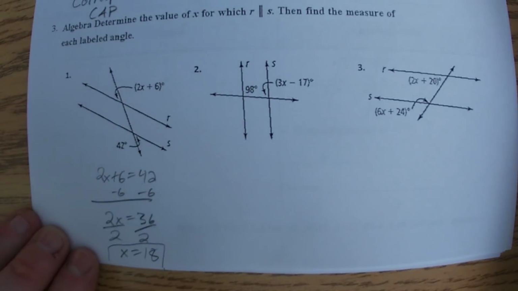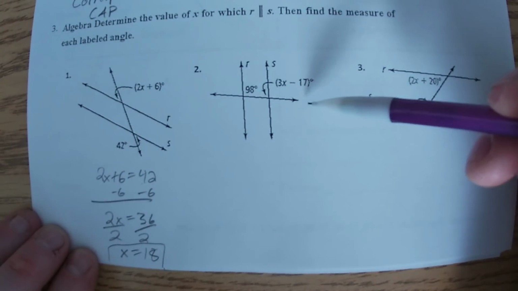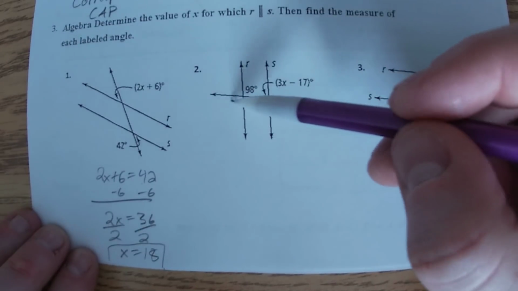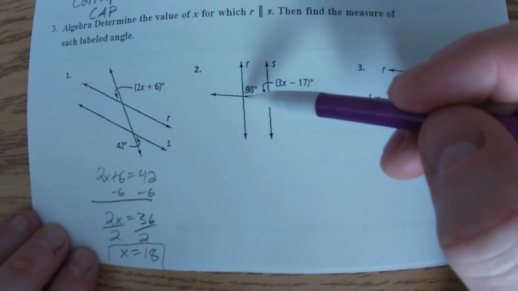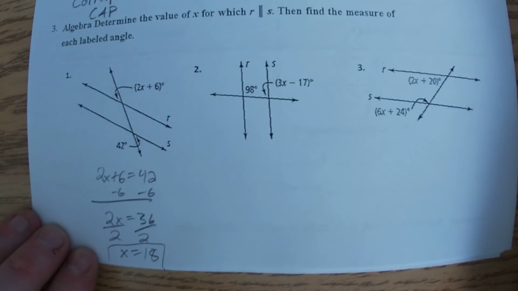Okay, that's good. Here, R and S again are parallel. We have our transversal right here. So that means this time they're on the same side of this transversal, and they're both inside of these two parallel lines. They're in between them. So this is going to be same side interior, which means that they are supplementary.